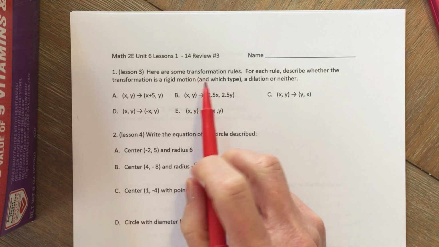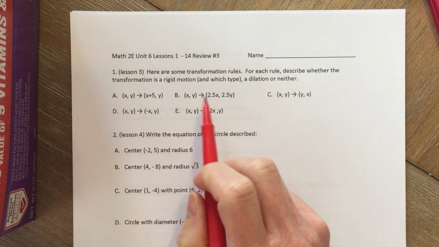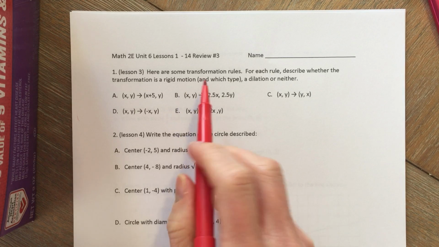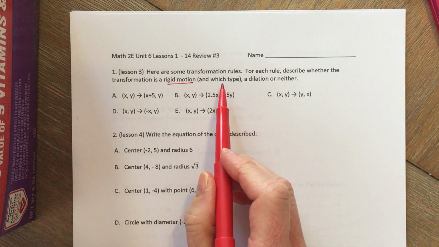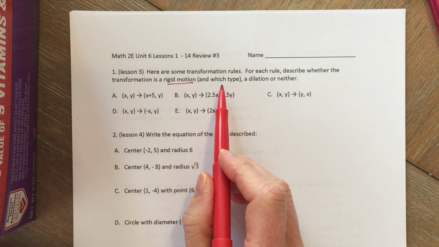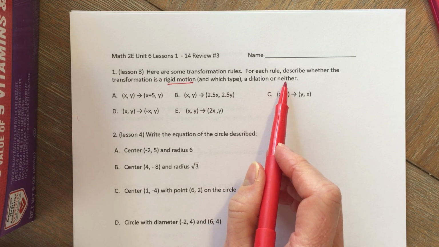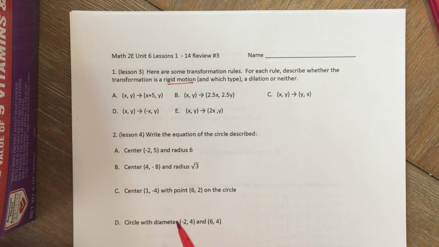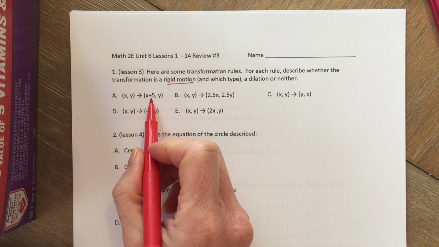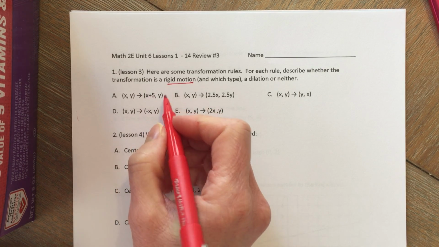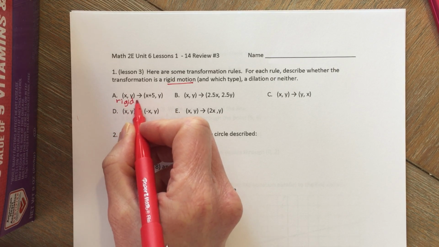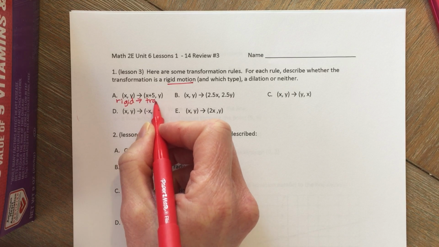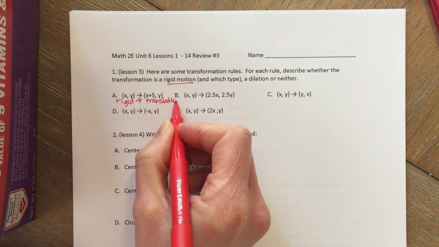So the first question gives us some transformation rules, and then for each rule, we're supposed to describe whether the transformation is a rigid motion, and which type it would be. That means, is it a reflection? Is it a rotation? Is it a translation? Is it a dilation or none of those? So this first one, I know that it's a translation because of the +5. So this guy would be a rigid motion, and I know that he's a translation.